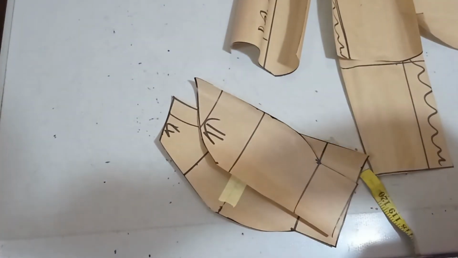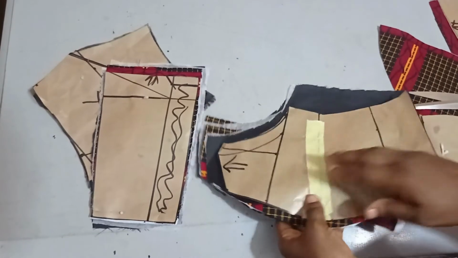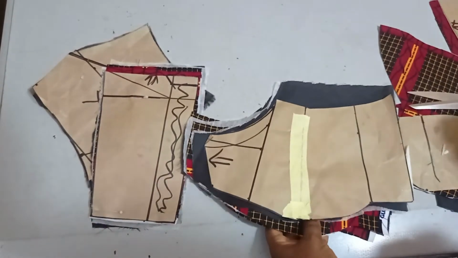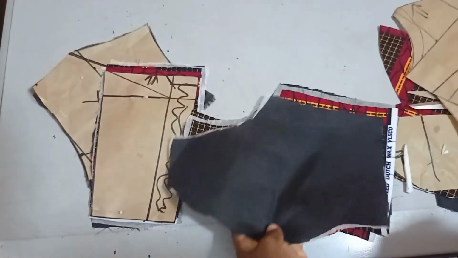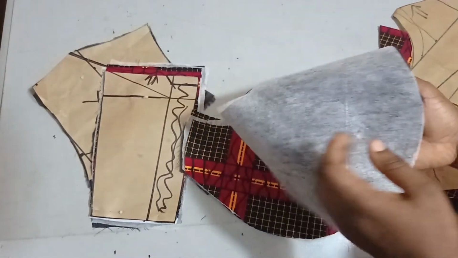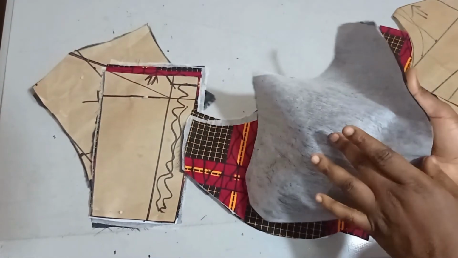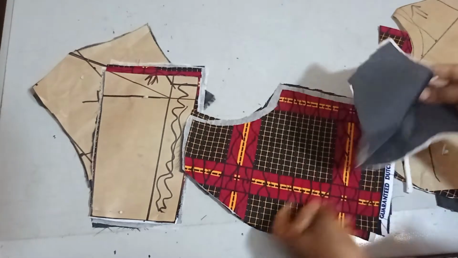Okay, so now I'm going to transfer all this to my fabric. Now I'll bring it back to show us. Okay, so this is it on my fabric. I've replicated this also on my lining. This is a very soft lining, so I just iron paper stay on it just to make it stronger.